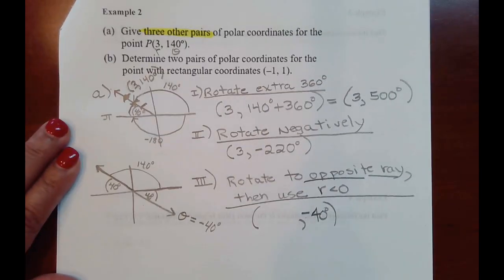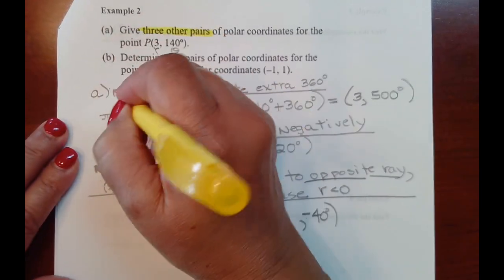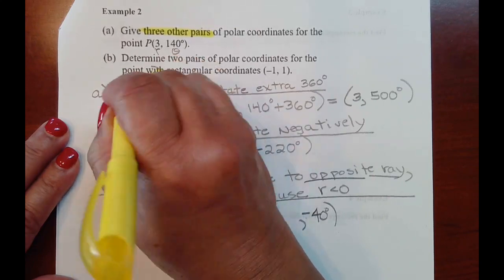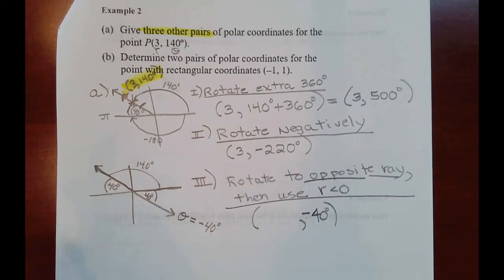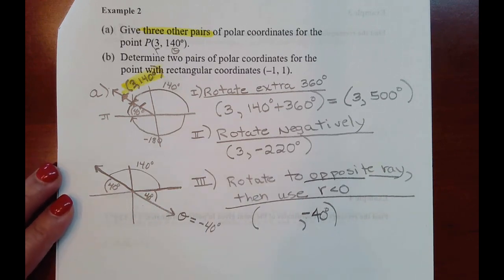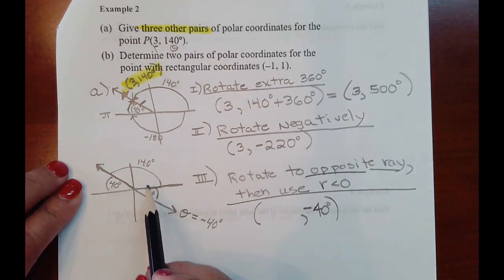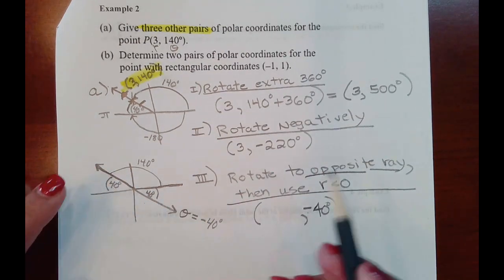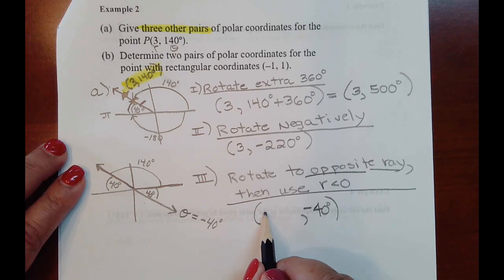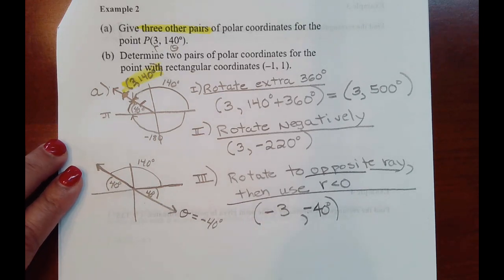The whole point of this question is that all of your answers should be right here, but they assume different names based on the kind of R value and the kind of rotation that you're using. So rotate 40 degrees, and instead of coming out on this arm, hop backwards. What makes you hop backwards is a negative R value.